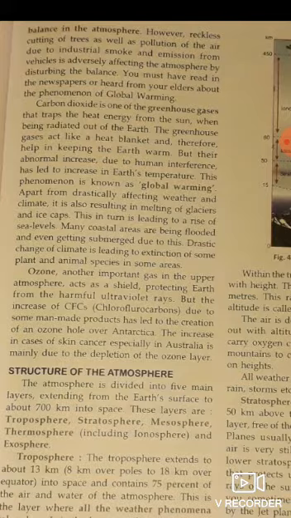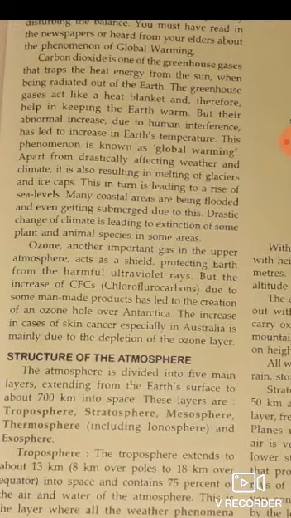Ozone is the next important gas. Ozone, another important gas in the upper atmosphere, acts as a shield protecting Earth from the harmful ultraviolet rays.